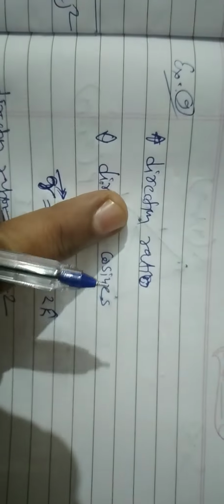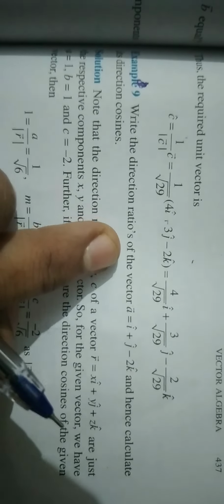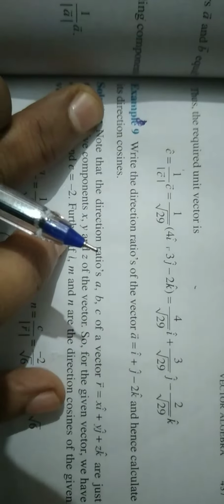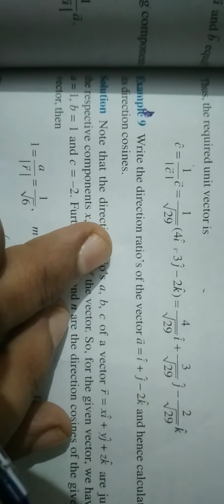Next we will explain some terminology like direction ratio and direction cosines. We will explain these things by example 9. Write the direction ratios of the vector a and hence calculate its direction cosines. First we will explain what direction ratios are.